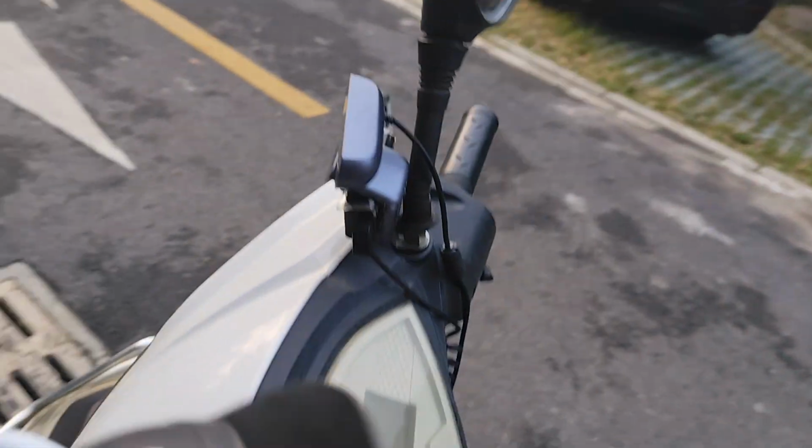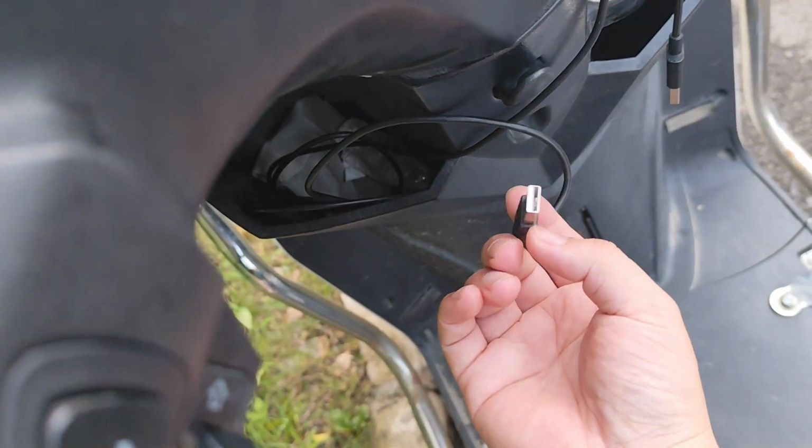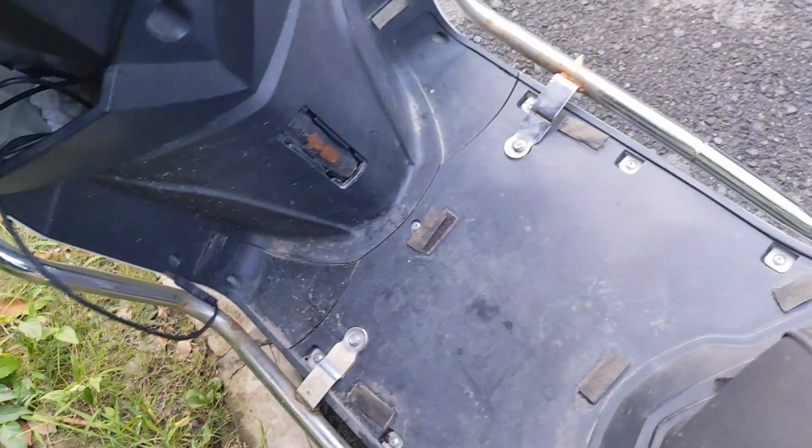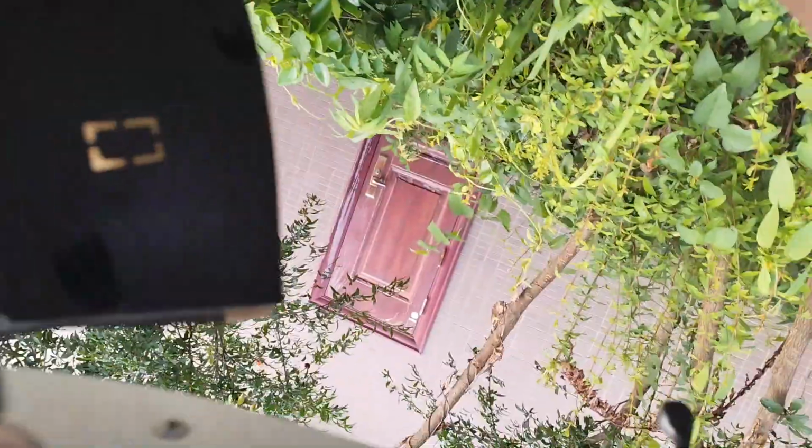Here is the driving recorder I bought before, but the dash cam doesn't work. We found the USB port for the camera. Then plug this USB port into our Raspberry Pi before turning on the power. Now I'm plugging in. It is inconvenient to record when plugging in.